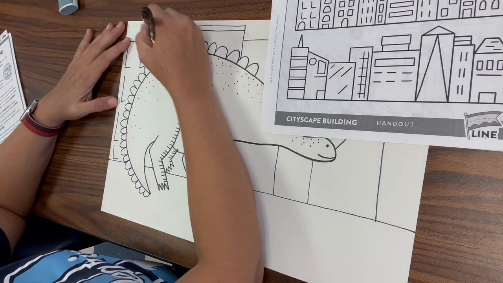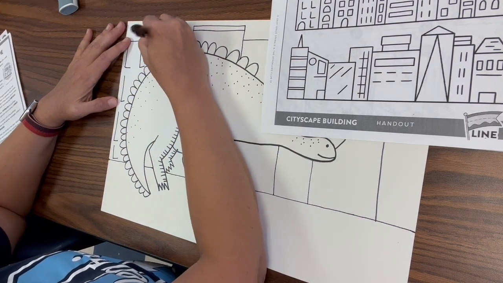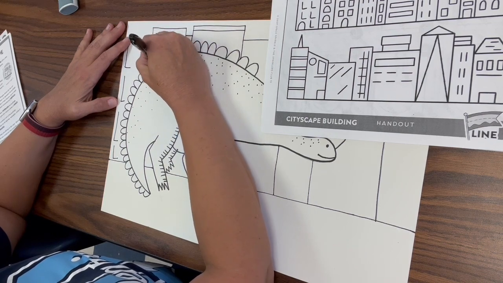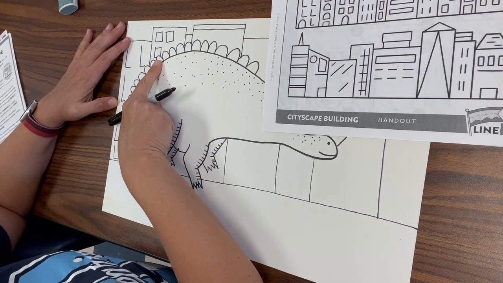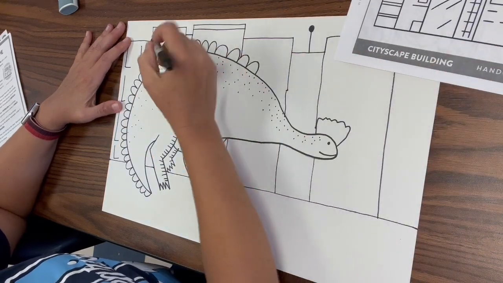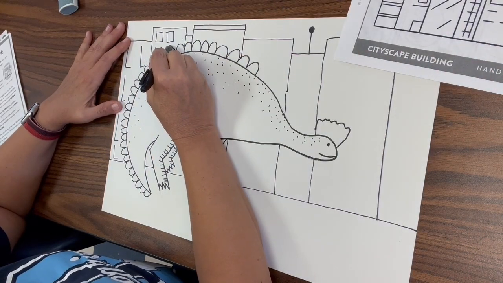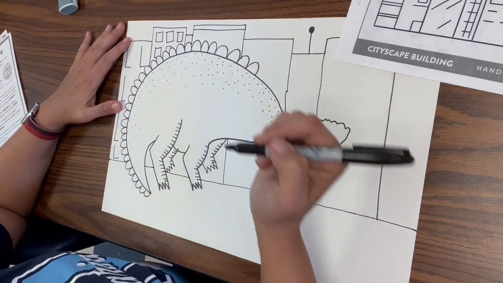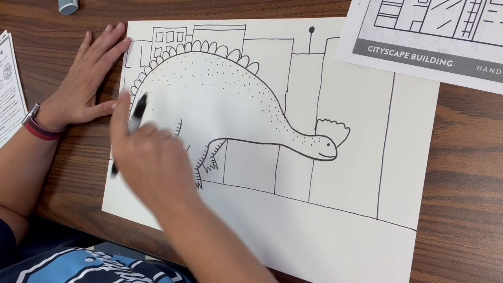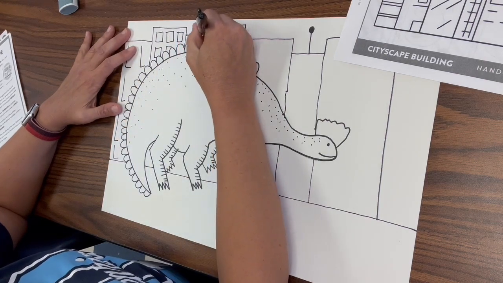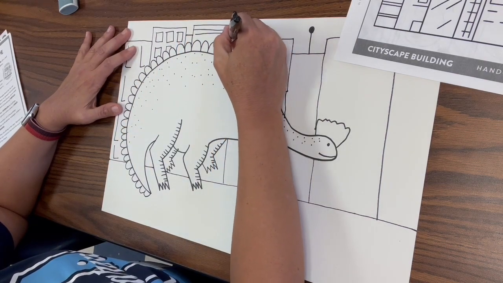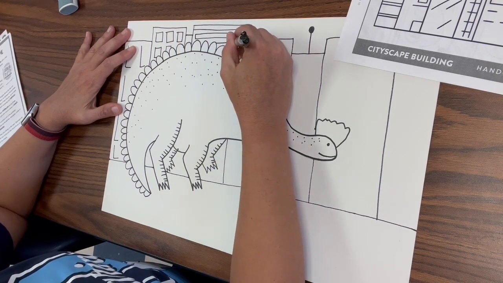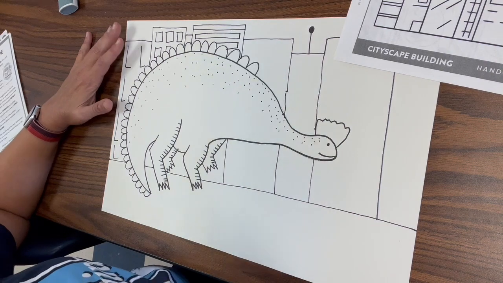And then this one, maybe I'll just do some squares. And my dinosaur was in the way, so I just skipped those parts. Like here, the dinosaur is in the way. Boop. Actually, I have room for one more window there. And then this one, I'm gonna do some long rectangles straight across like this. And then my dinosaur's in the way, so I'm just gonna kind of do part, okay?